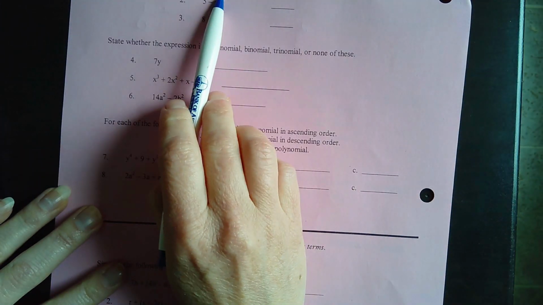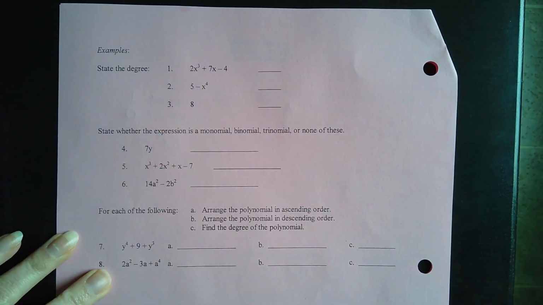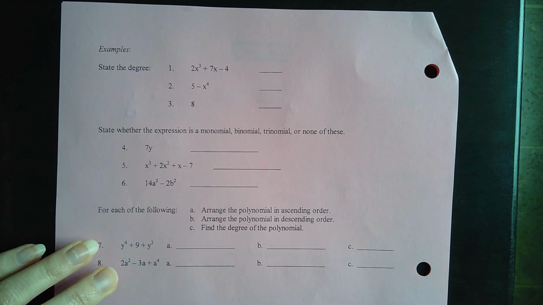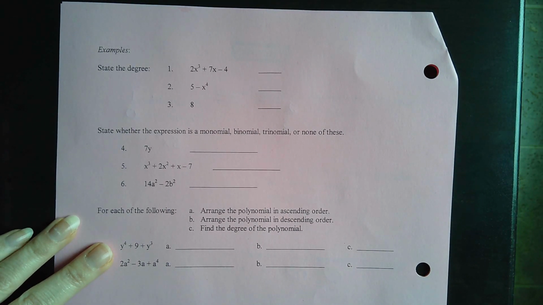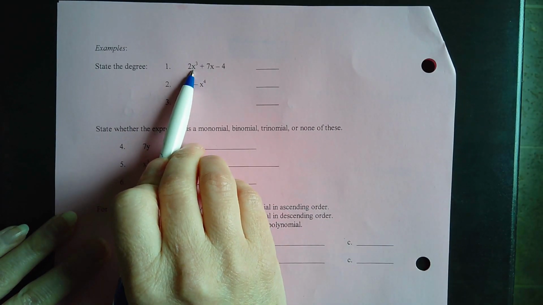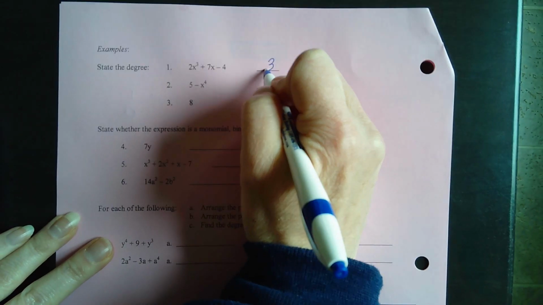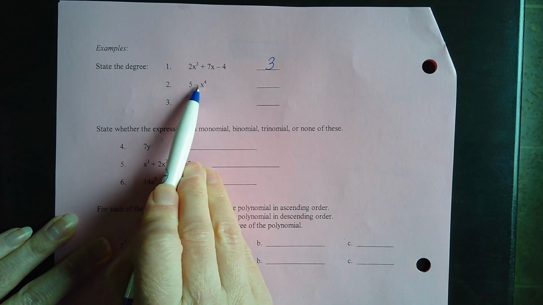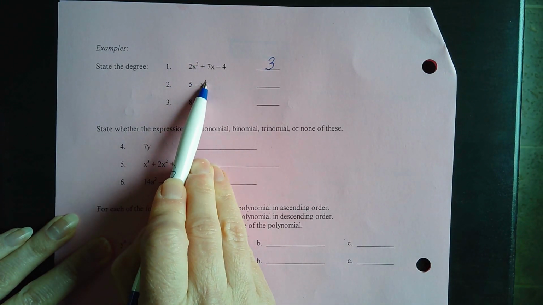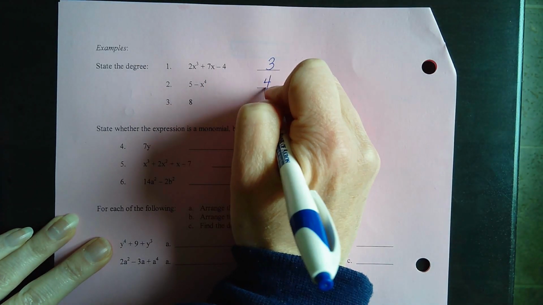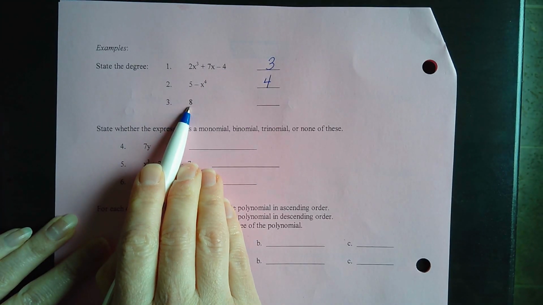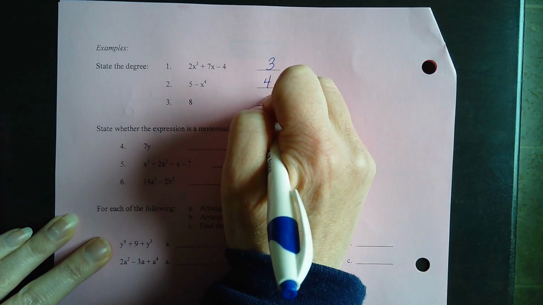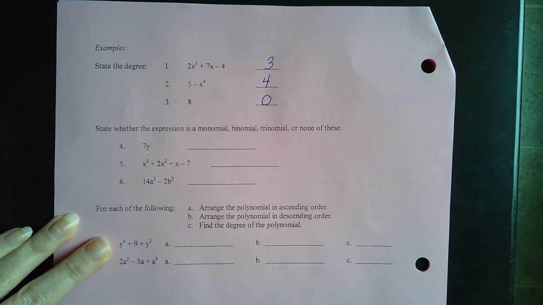All right, we're going to state the degree of these 3 questions. Remember, the degree is the highest exponent on the variable. Here, the highest exponent is 3, right there. Between these 2 terms, the highest exponent is 4. And here's that trick question again. It's the exponent on the variable. I don't see a variable there, so the degree is 0.